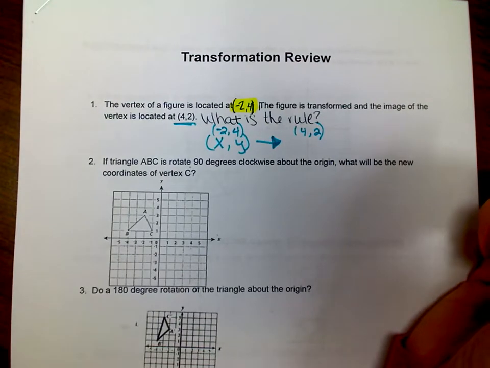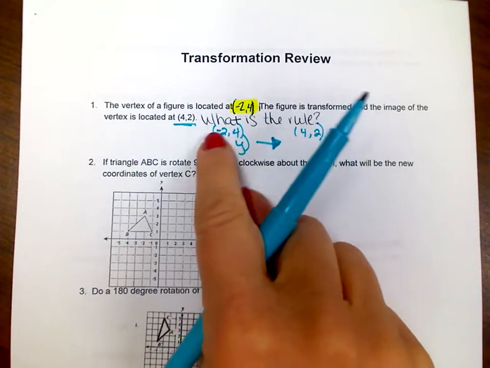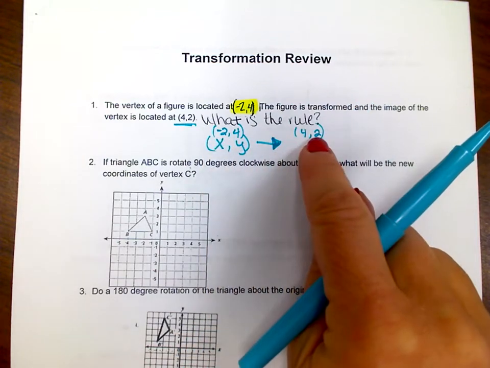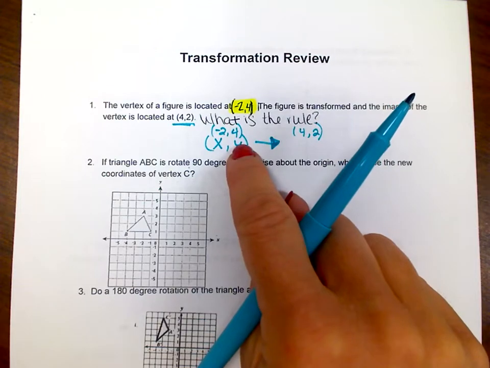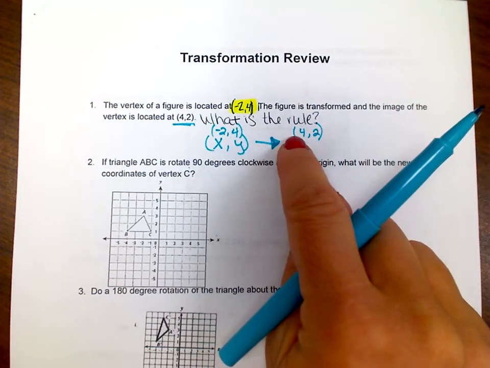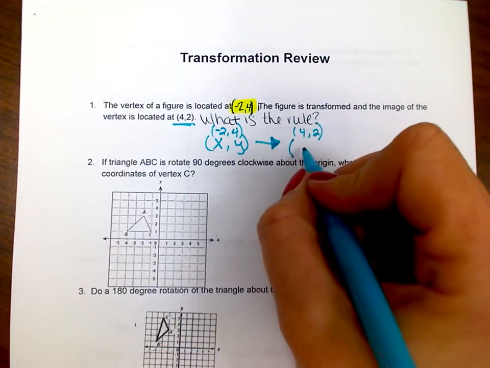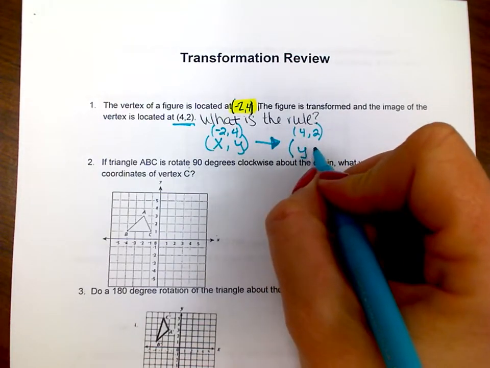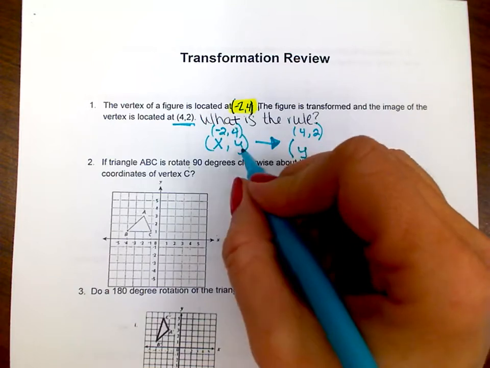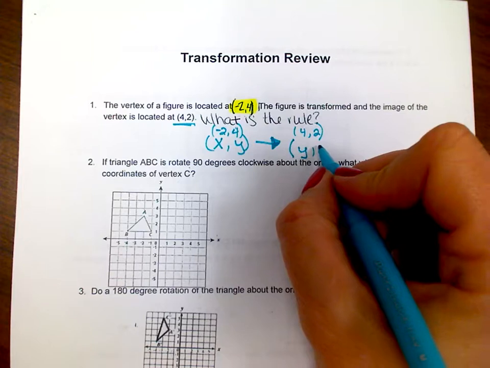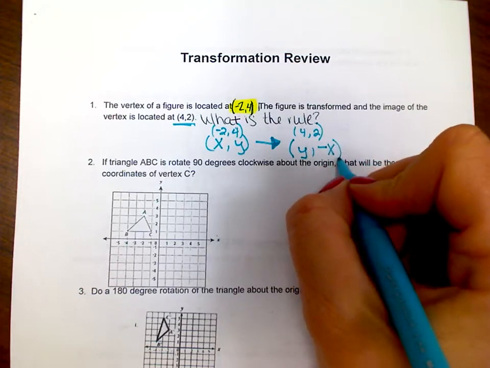So let's look at what happened to them. The 2 became the y, and it was the opposite. The y became the x. So the rule would be (y, opposite of x), because that's what the 4 is, and then the x would be the opposite of the x.